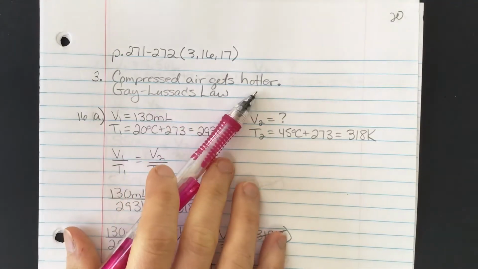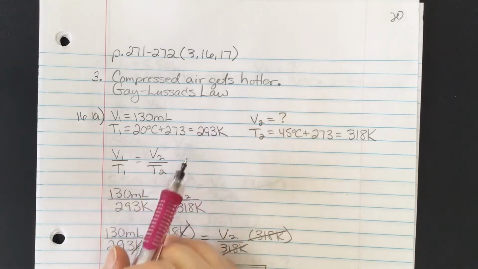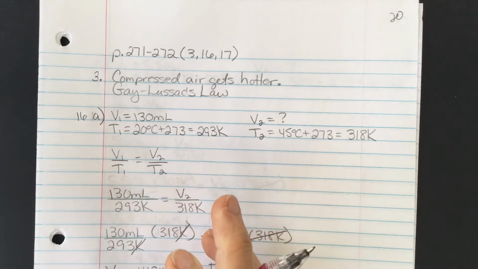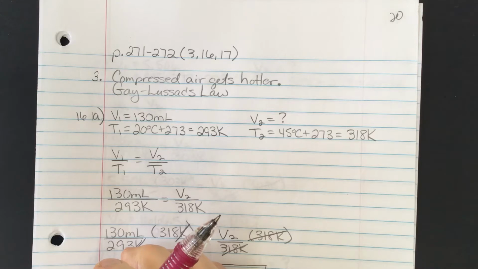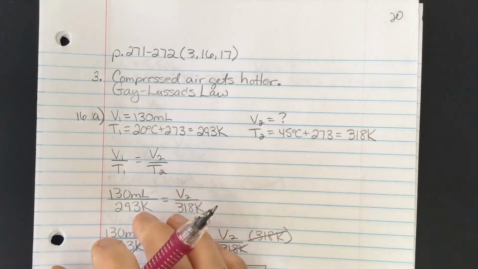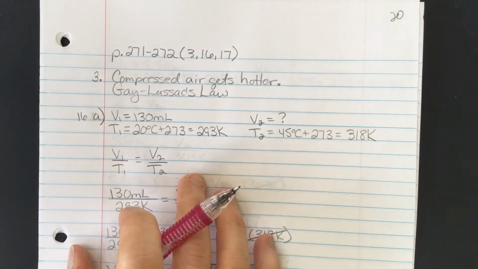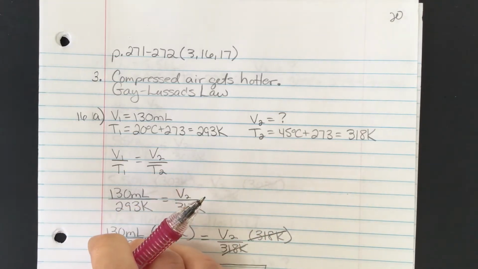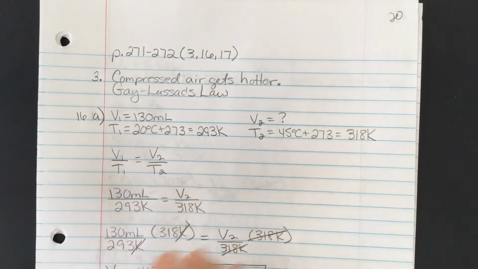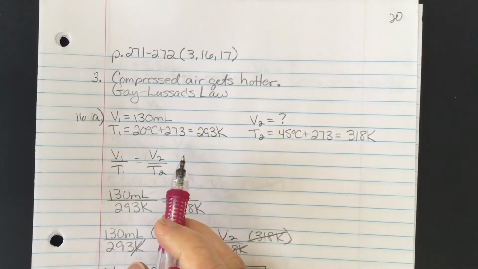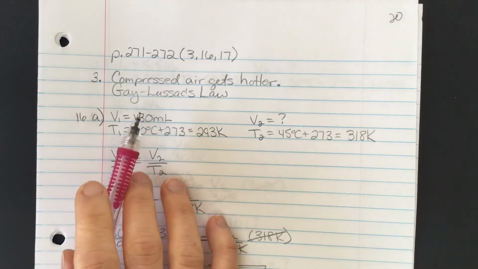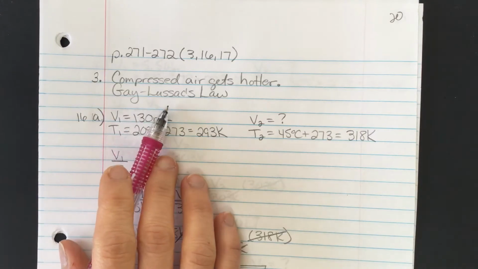Compressed air gets hotter. Remember, we said that as we decrease the volume, as we increase the pressure, the temperature gets higher, okay? As we squeeze those gas particles together, there's just going to be more friction and things in there that increase that temperature, okay? And this is Gay-Lussac's law.